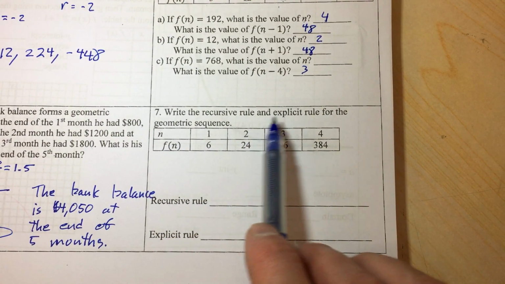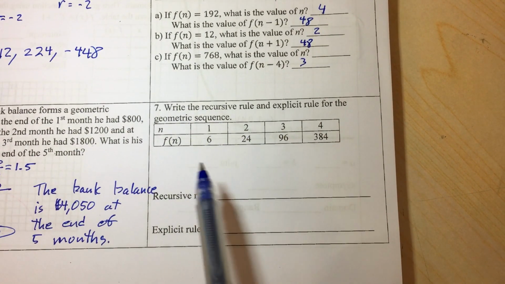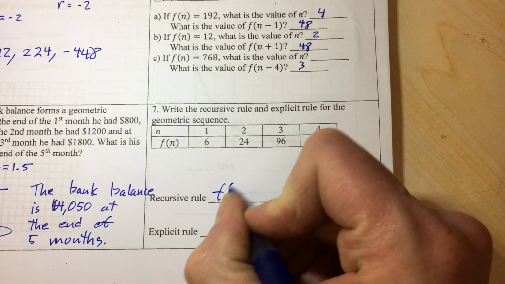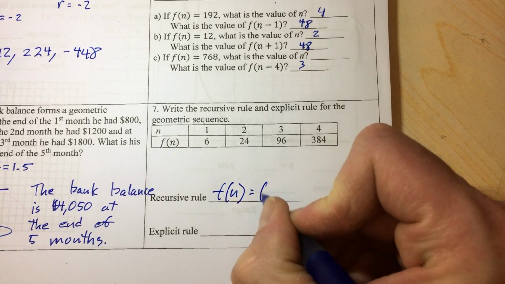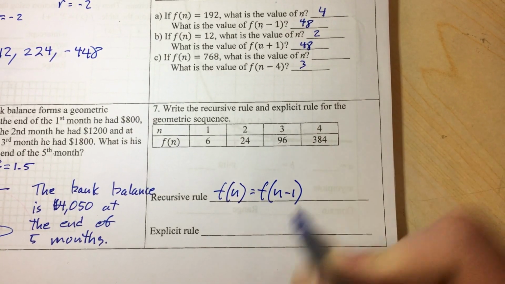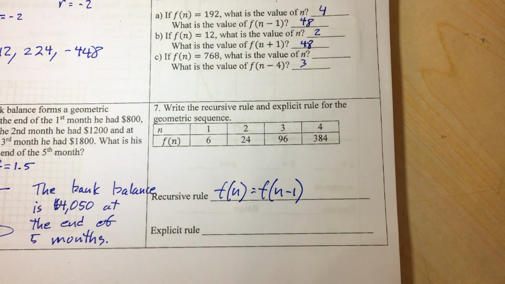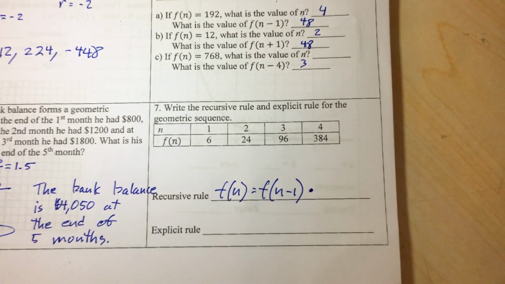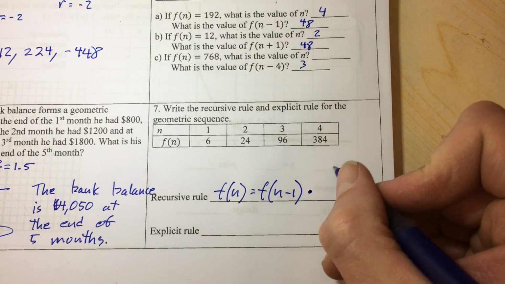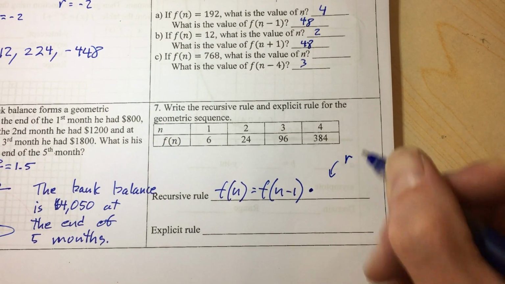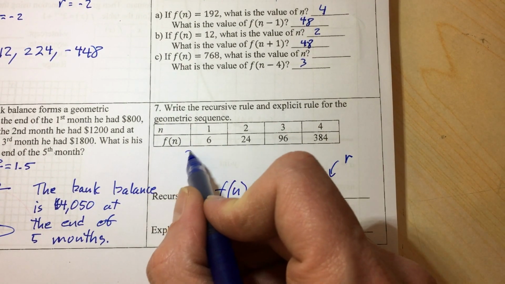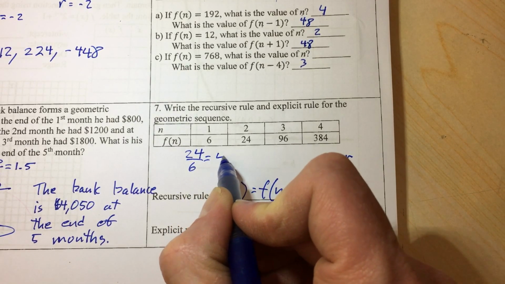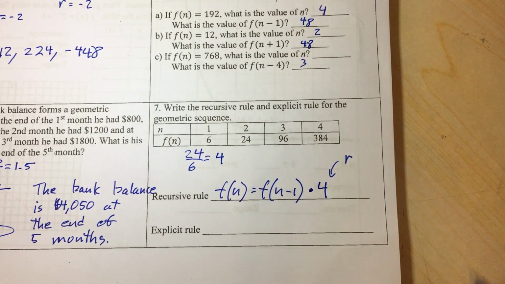Okay, so write the recursive rule and explicit rule for each of the geometric sequence. The recursive rule is pretty straightforward. You need f of n equals f of n minus 1. So far, this is exactly the way it should look on your test. No different. You could copy that straightforward. Now you need to figure out what goes here, which is the common ratio. So common ratio, you take the second term and divide it by the first term. 24 divided by 6 is 4. So you put 4 right here.